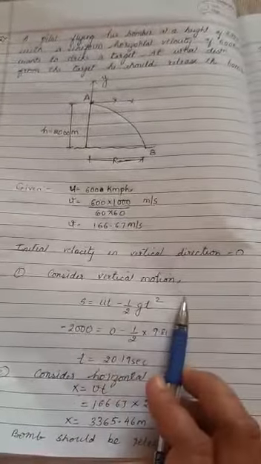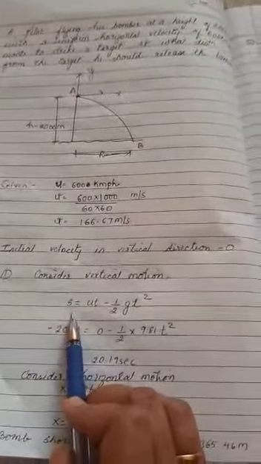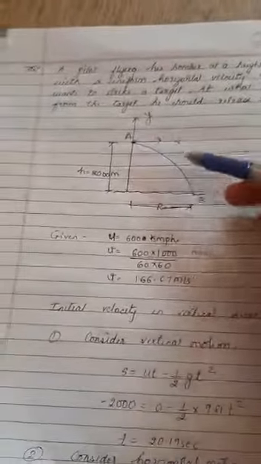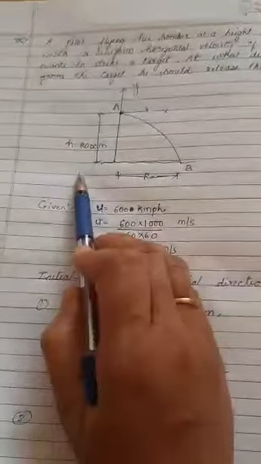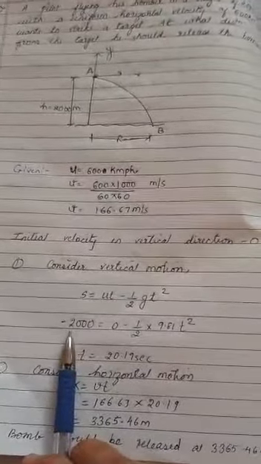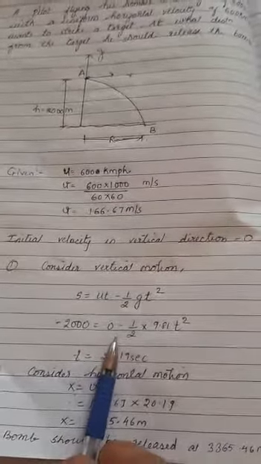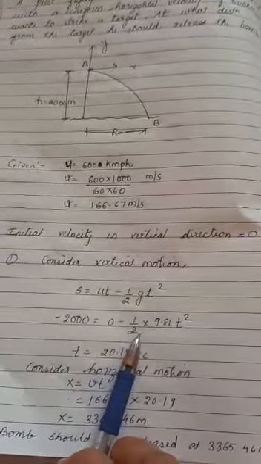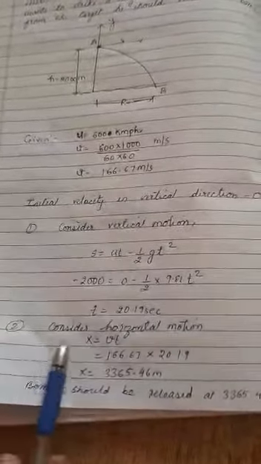Now let us consider the vertical motion of the particle first. For that we can use s is equal to ut minus half gt square. Here this is your point of projection and this is your point of landing. The point of landing is below the point of projection, so this becomes negative. So put the value of s: minus 200 is equal to, here initial velocity is equal to 0, so 0 minus half into 9.81 t square. From this equation you will get the value of t.